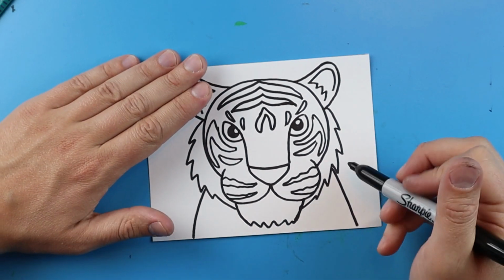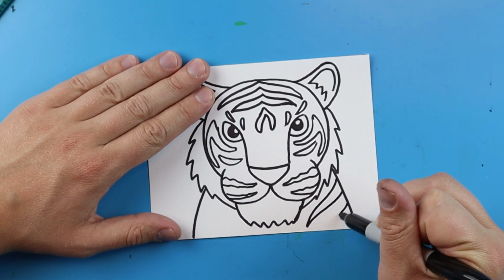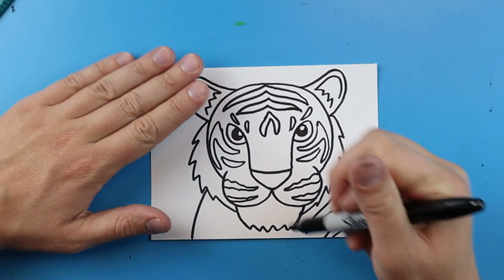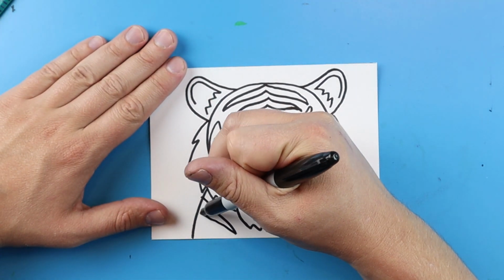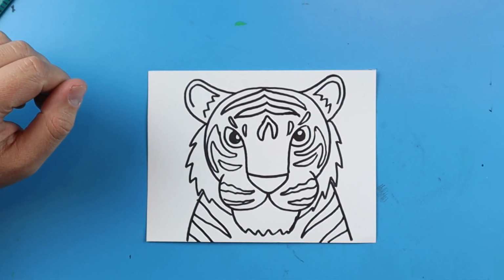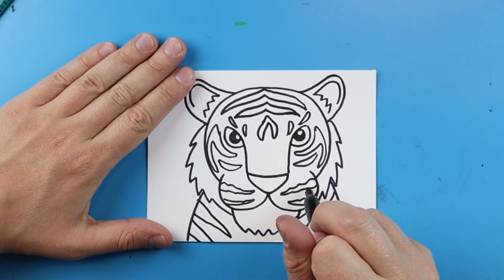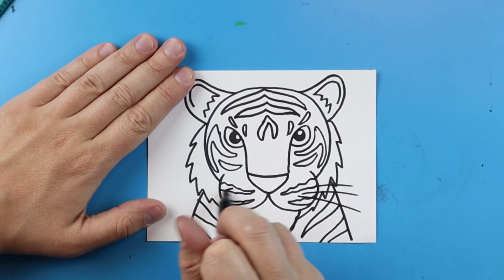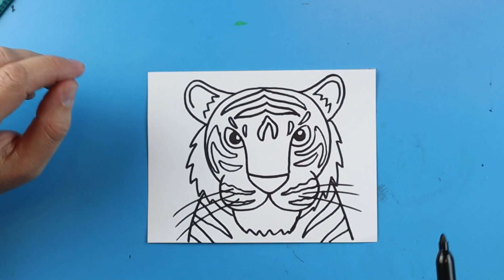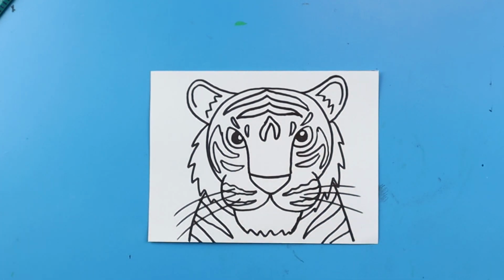Then when it comes to the body, I'm just going to add some nice long stripes that just kind of come to a point. They can go all the way kind of off the paper a little bit too, just for some extra detail. And then I'm just going to go and add some little whiskers coming off of our tiger. And there you go. There is your drawing of a tiger face.